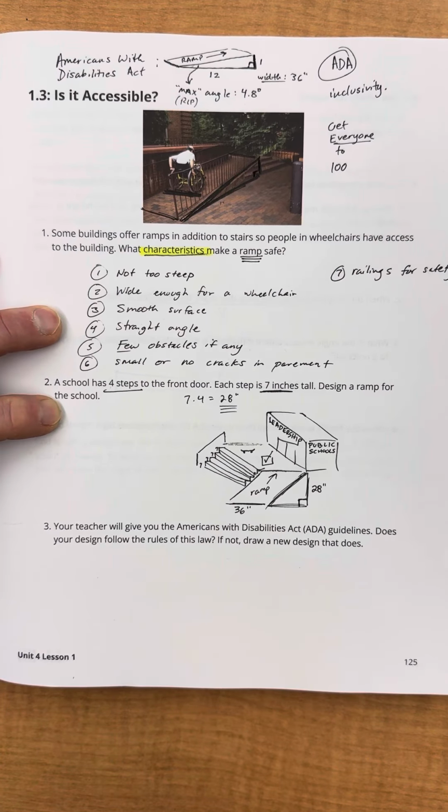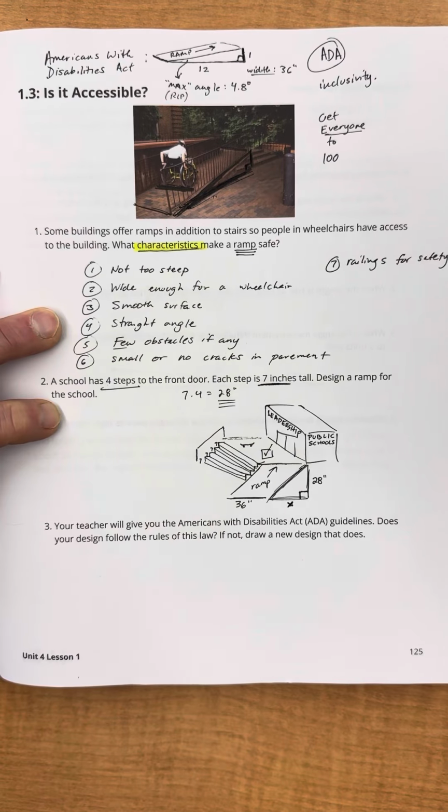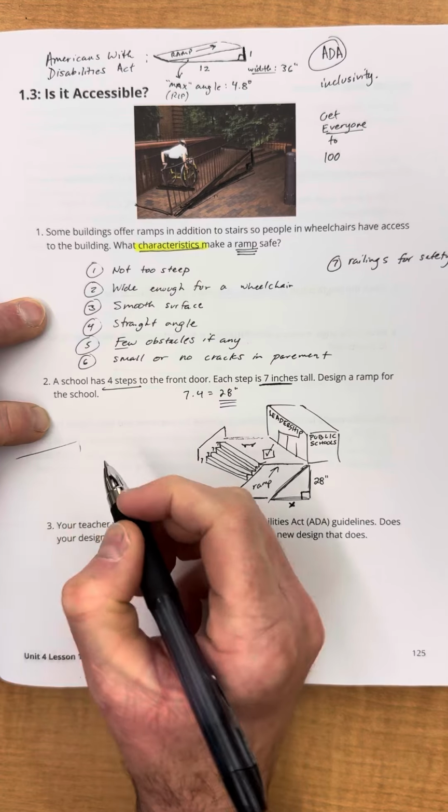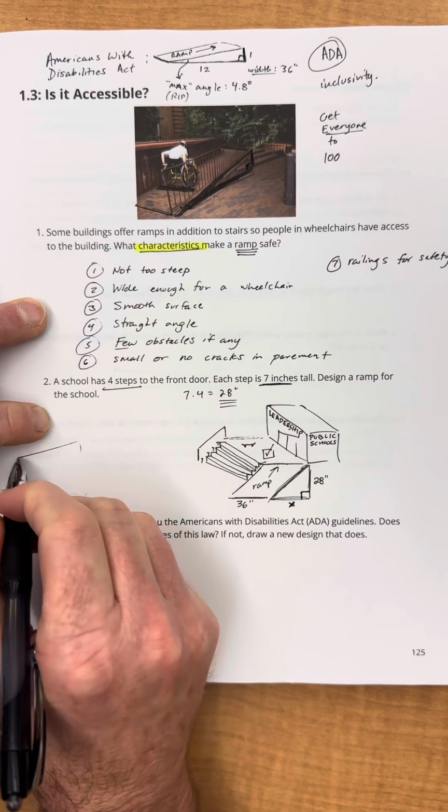You gotta solve for this one. How much horizontal distance, essentially? So imagine, here's your ramp. What is this leg right here? Well, you know, it's gotta be 12 to 1.